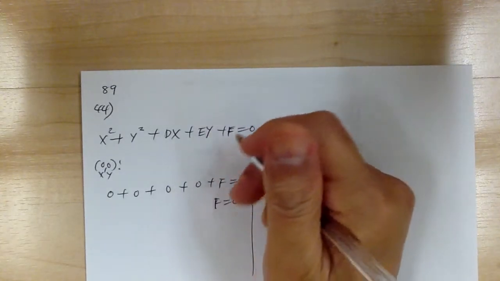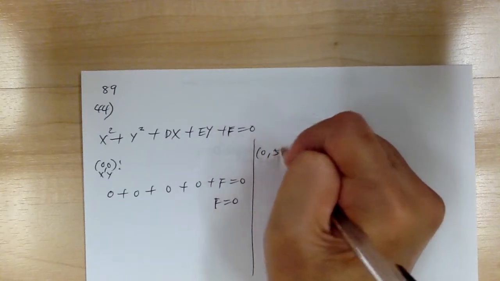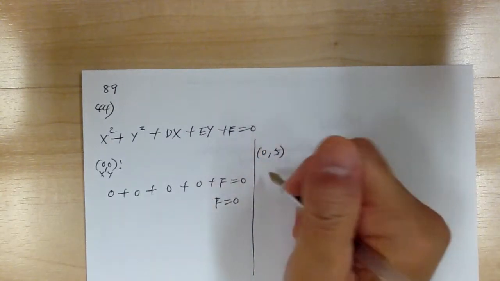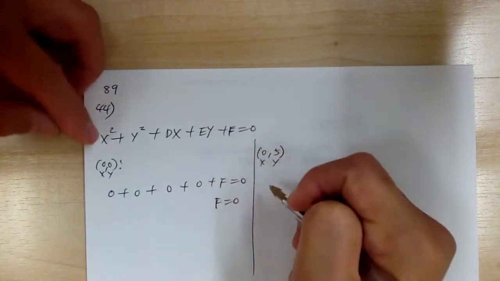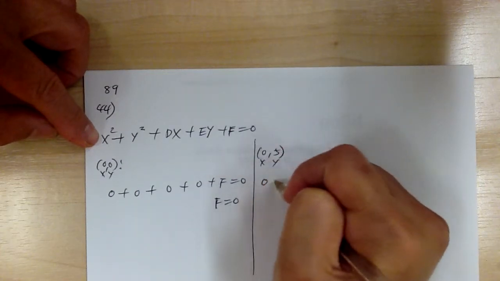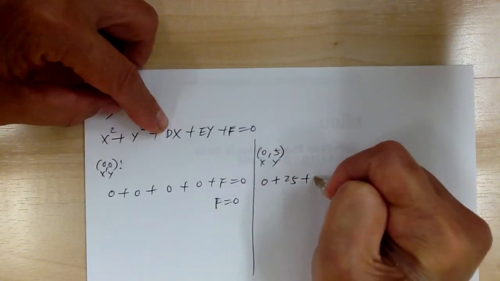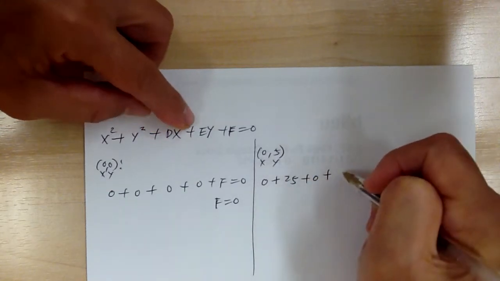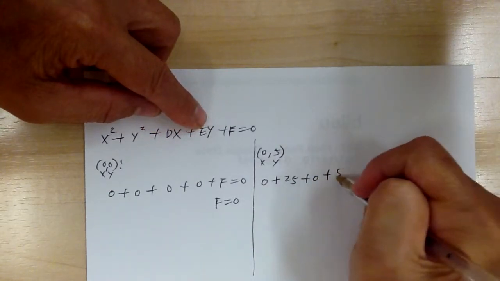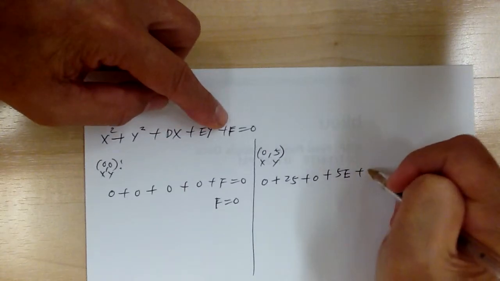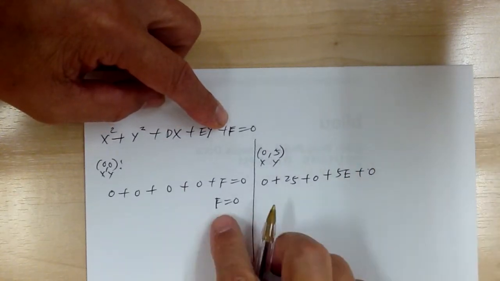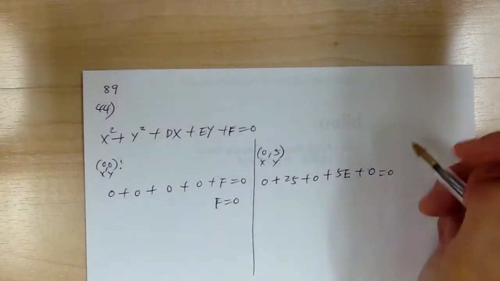So this is kind of nice because of (0, 0), right? So for (0, 5), you substitute, so that's your x and the y. So 0 squared is 0, y squared is 25, and this would be 5e plus f, we know f is 0 from here, equal to 0.